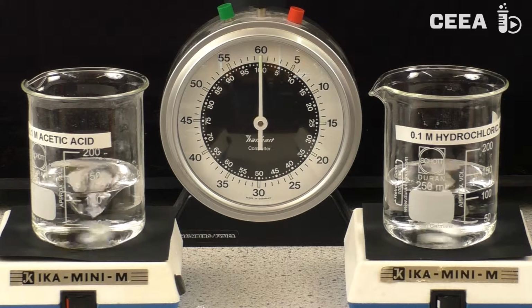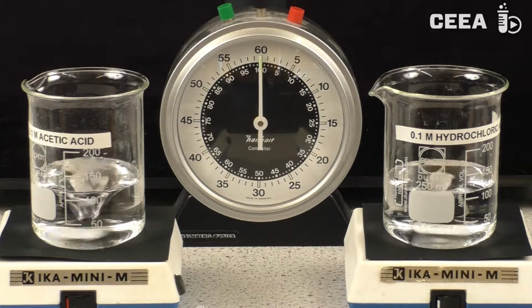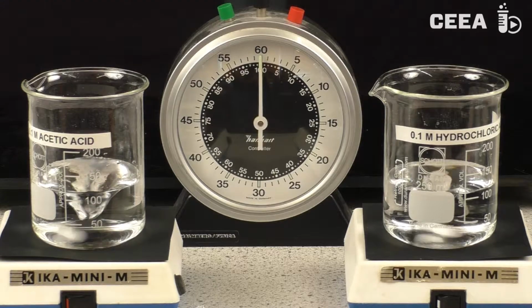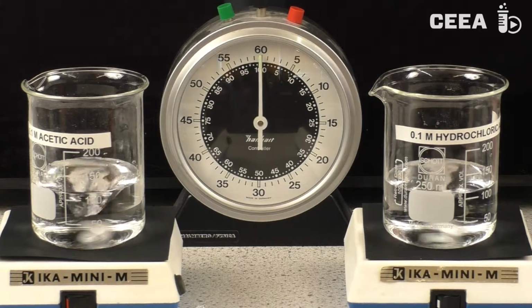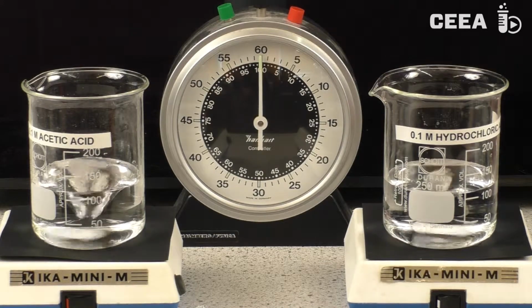The experiment will be conducted at room temperature and at 70 degrees Celsius. We expect the reaction rate in hydrochloric acid to be much higher than in acetic acid. We also expect the temperature to have a significant influence.